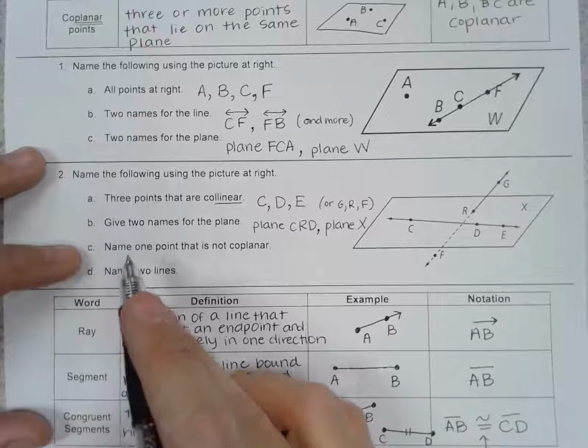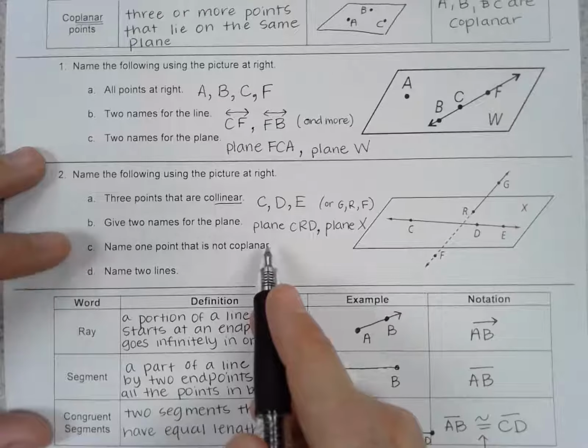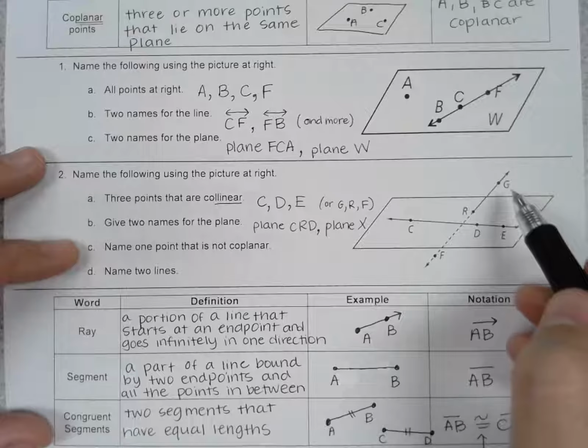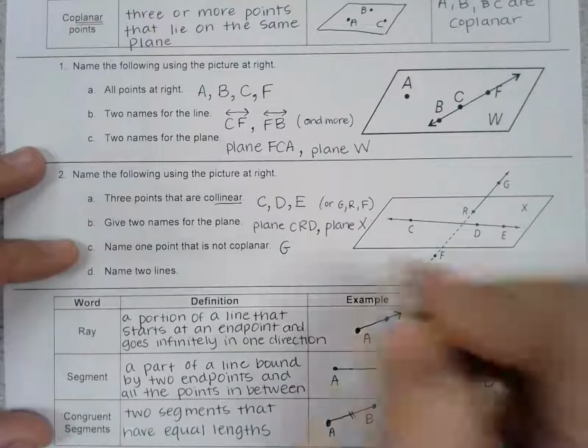Oh, well, that's question C. Name 1 point that is not coplanar. So there's 2 choices you could pick for letter C. Point G is up above, so you could say point G.